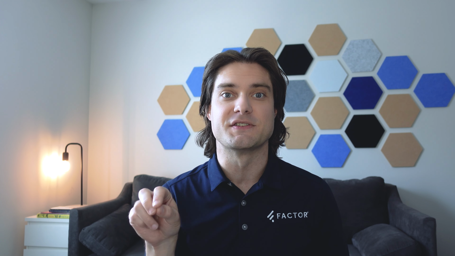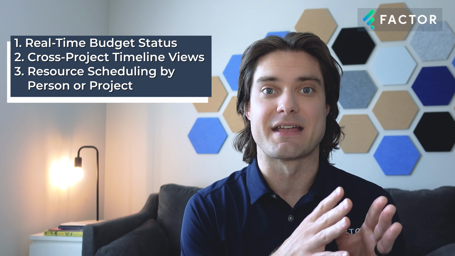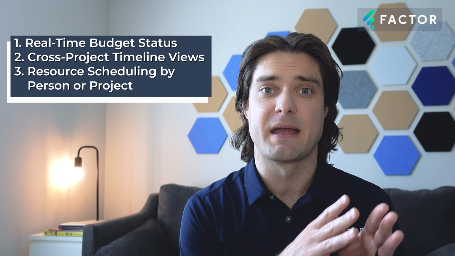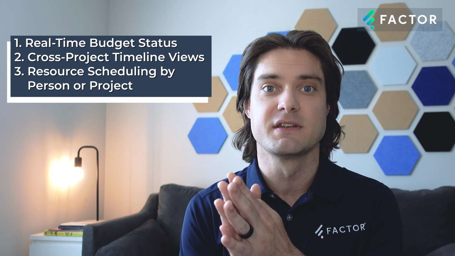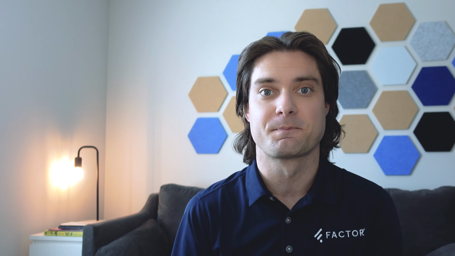Number three, resource scheduling by either person or project. You want to be able to keep these two things in balance. You want to not only be able to schedule hours to a project and see how that impacts your budget spend or planned spend, you want to also be able to see that by person so you can balance out capacity and ensure that you're hitting target utilizations.